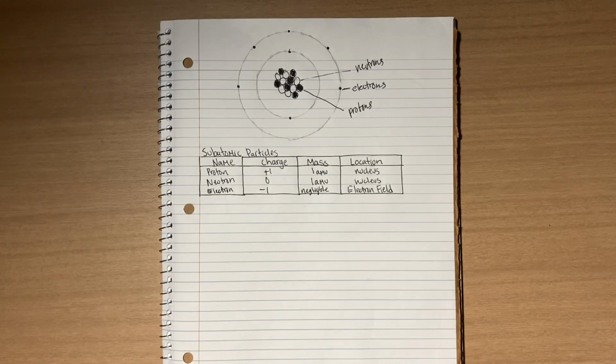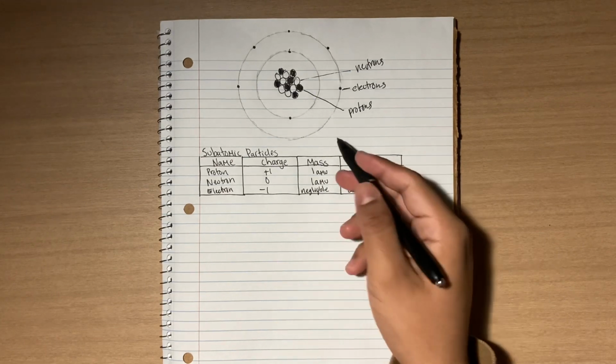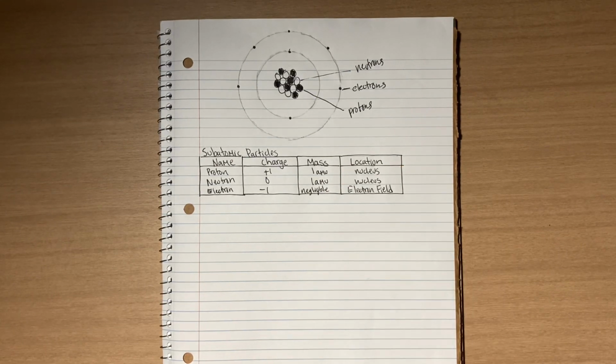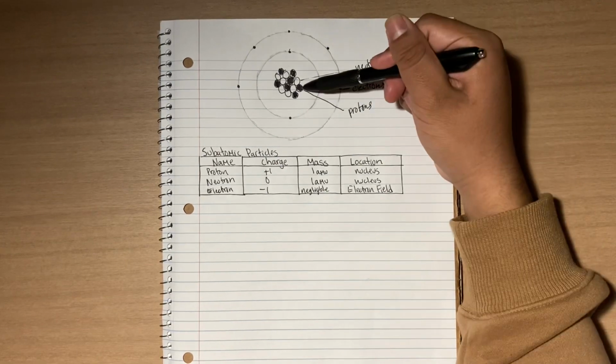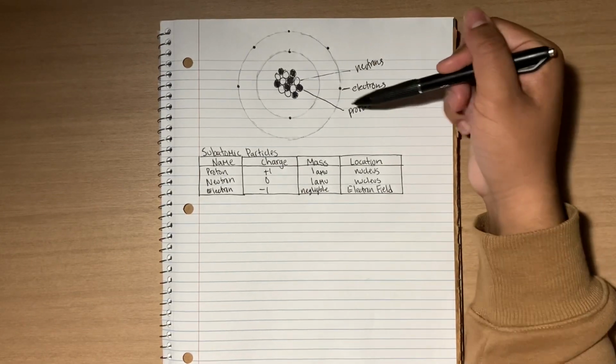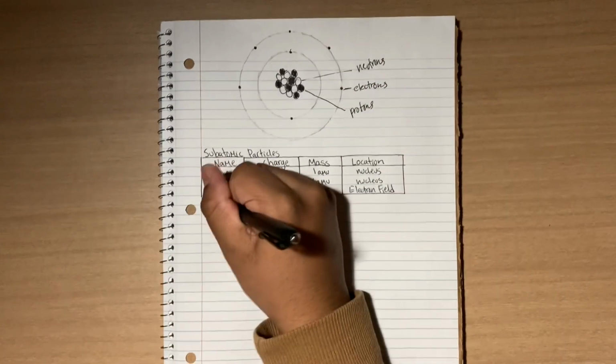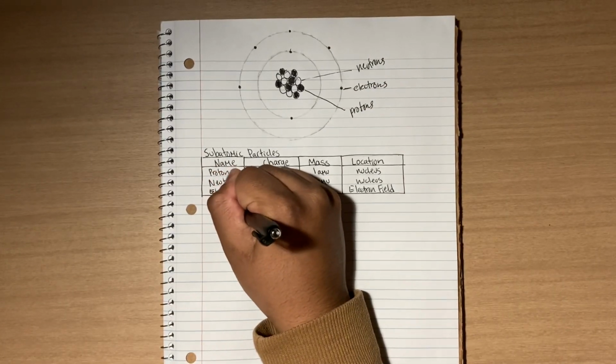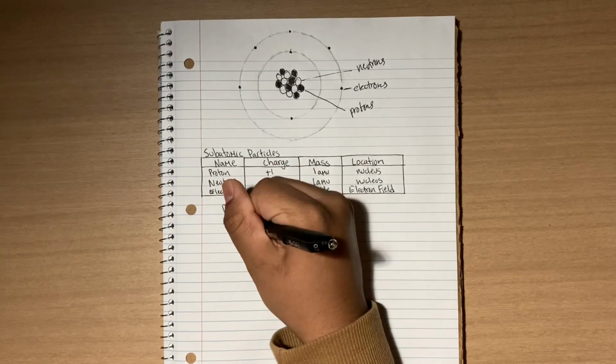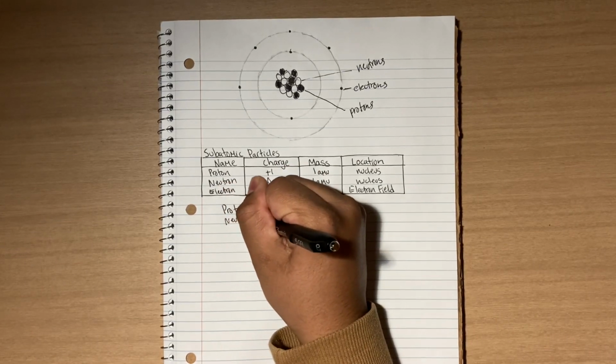Now that we have the subatomic particles listed, the next step is to use these particles to figure out the element of this atom. How do we do that? First, we need to find the number of protons, neutrons, and electrons in the atom. The number of protons, again, are just the shaded circles. We can count them: 1, 2, 3, 4, 5, 6, 7 protons. I'm going to write this down here so we remember. So protons is equal to 7. Let's put neutrons and electrons as well.